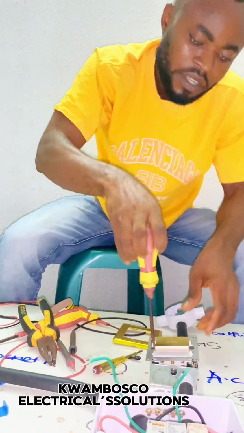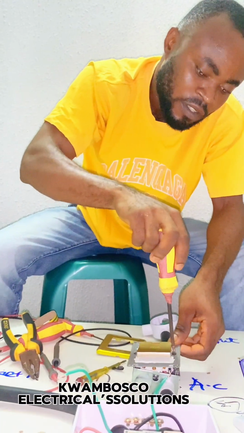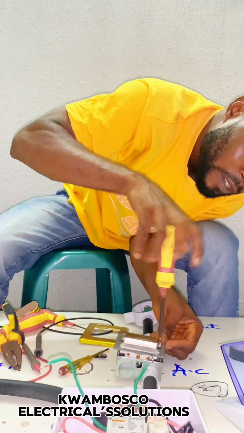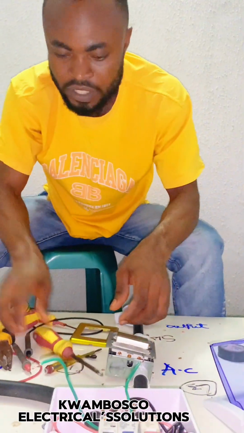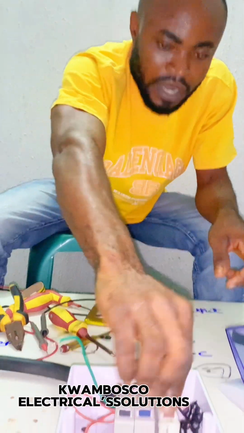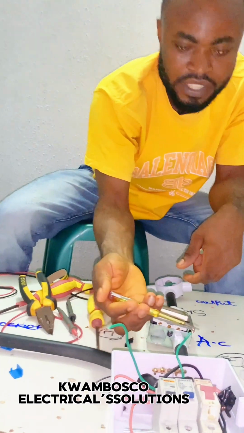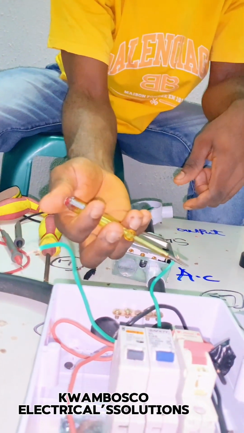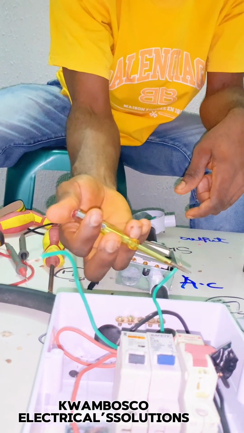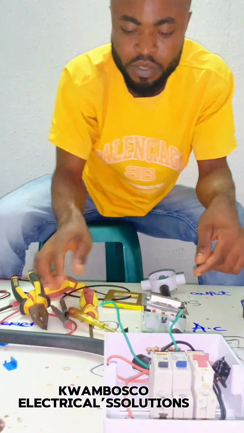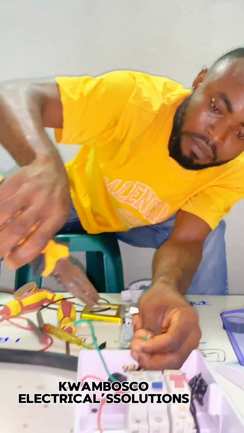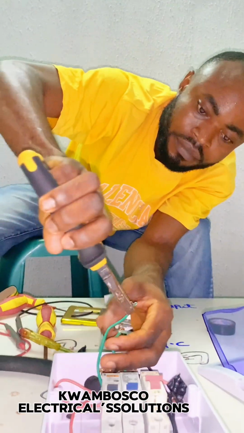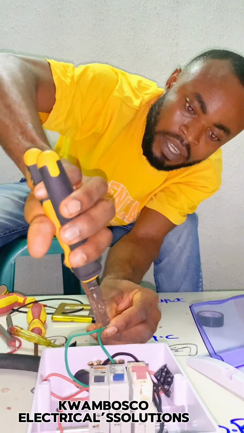So now, after you must have done it, you must have taped it, close it. Now if I turn it back on, you realize that there is no light here. So the problem is fixed. Now no light, so you connect it back.